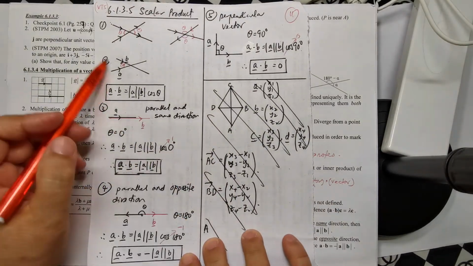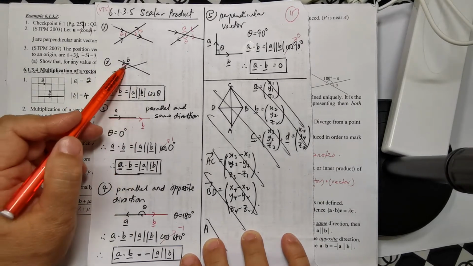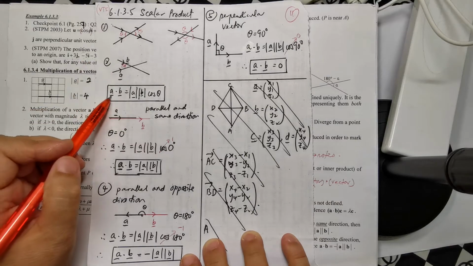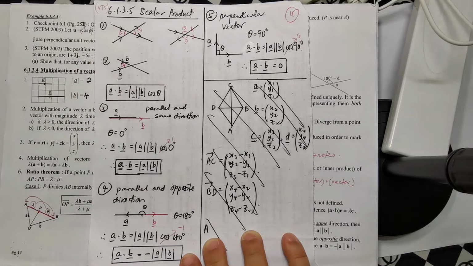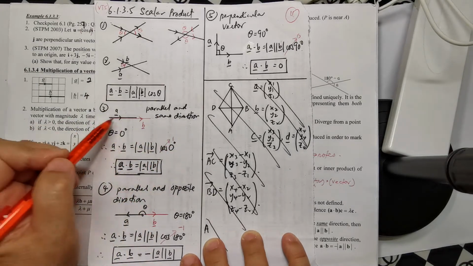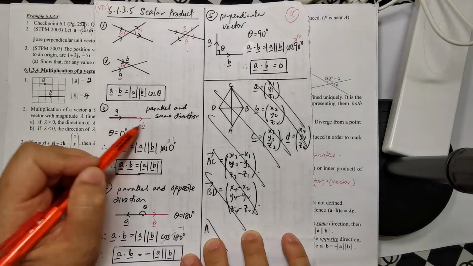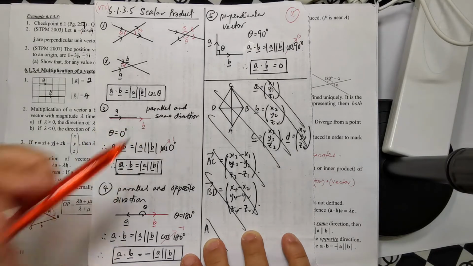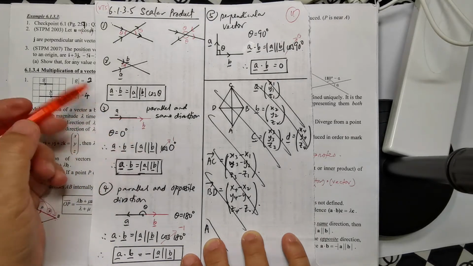Just now, we already know if you have two vectors crossing like this, with the angle between them theta, then A dot B is modulus A modulus B cos theta. So if two vectors are parallel and in the same direction, this is the diagram. Let's say vector A is the black one in this direction, and B is another vector, parallel and in the same direction as A, like this.